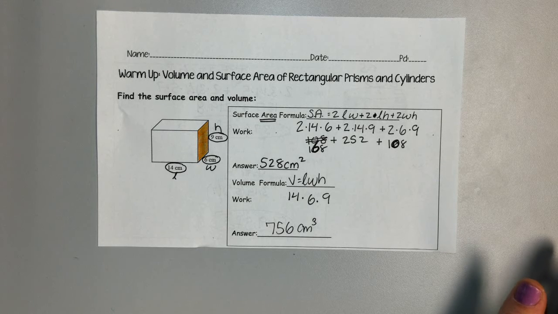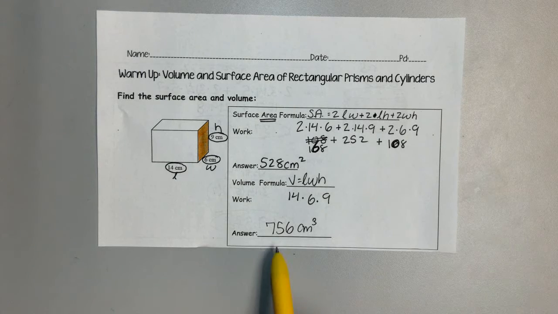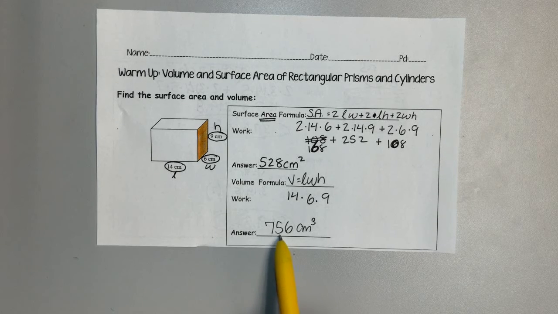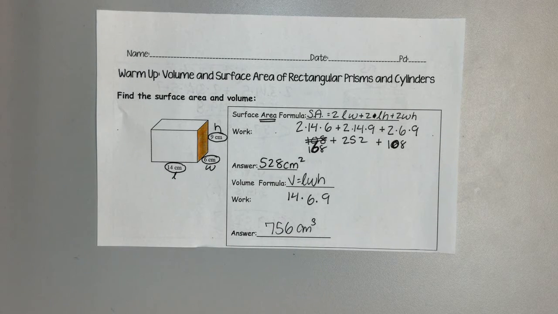Does anyone need more explanation? 756? Is that not what I said? Okay, I just misread it. 756 should be the answer, as long as we did it right on Monday.